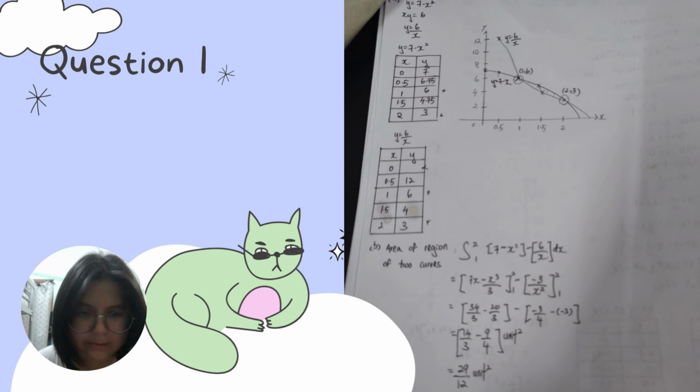For the equation y equals 7 minus x squared, I substitute the values of x, so the y values are 7, 6.75, 6, 4.75, and 3.